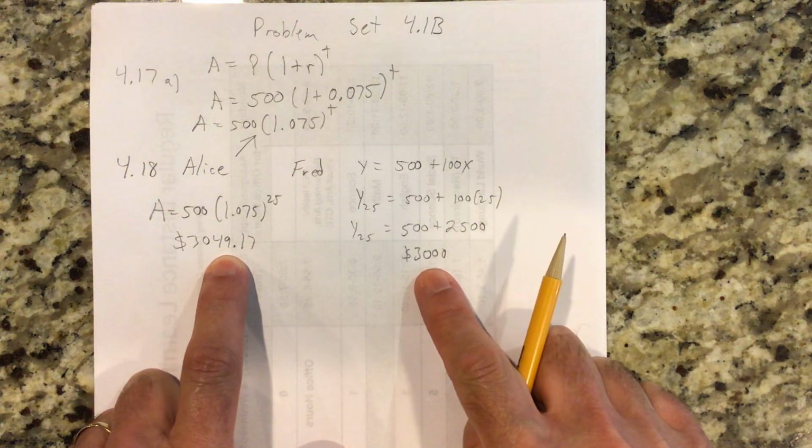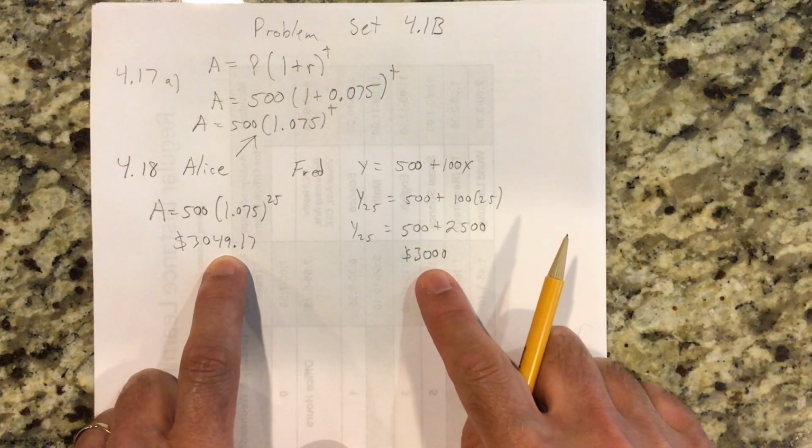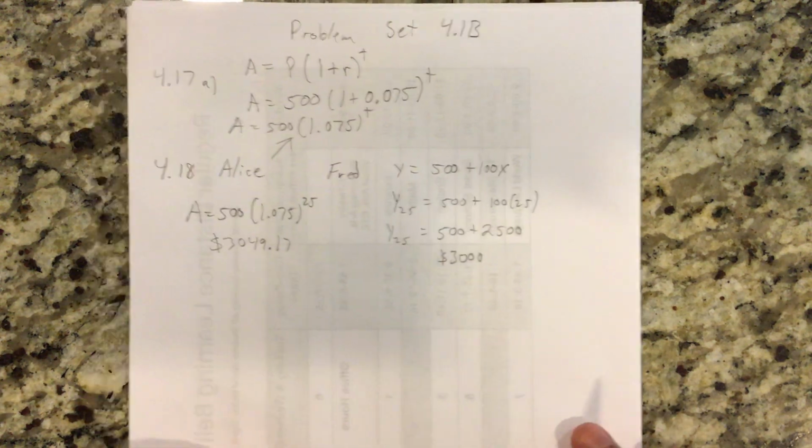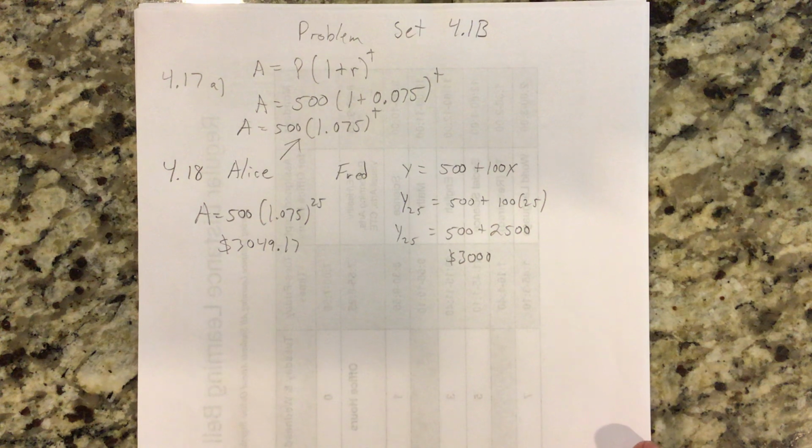And she never had to add any money. She just let the interest do the work for her. That's the moral of the story, by the way, for investing. You want to start early. The sooner you start, the more years you can let that compound interest do the work for you. All right, let's move on.